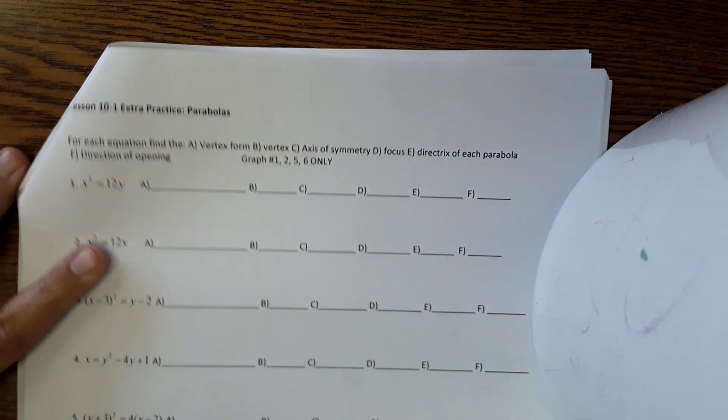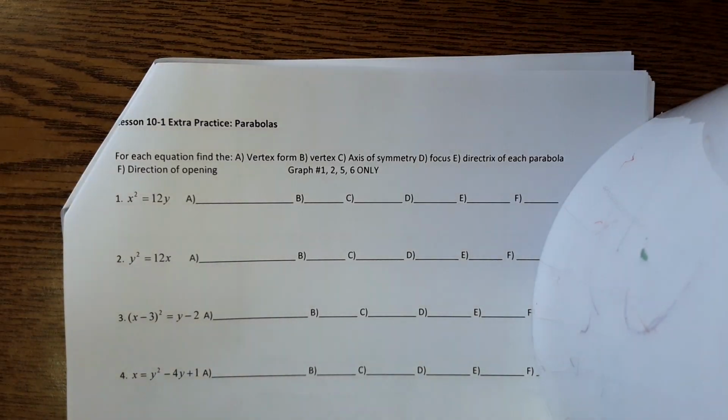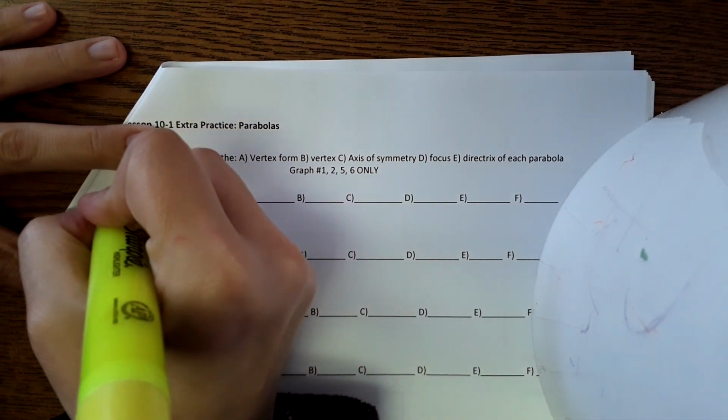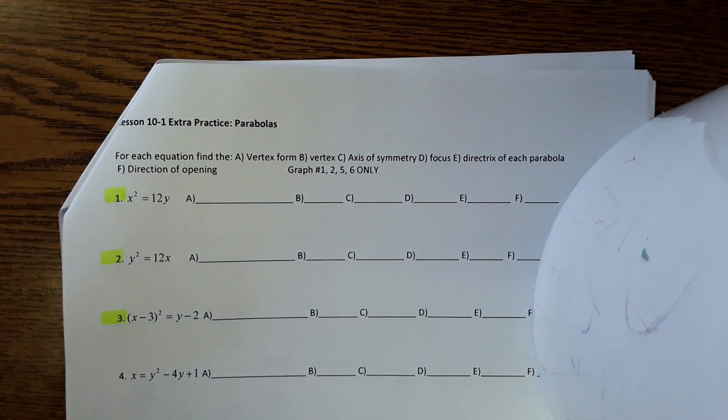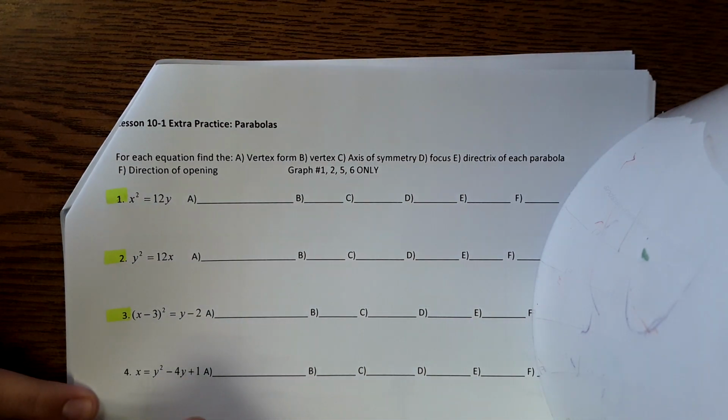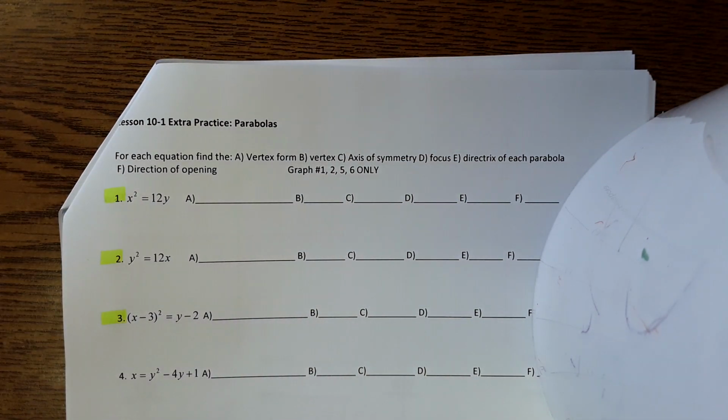So on this page, we're only doing certain problems. We're going to do the easier of the problems. We're going to do 1, 2, and 3. So you may want to highlight 1, 2, 3, or circle, whatever works for you, and 5 and 6. So we're only doing 5 problems on this page.